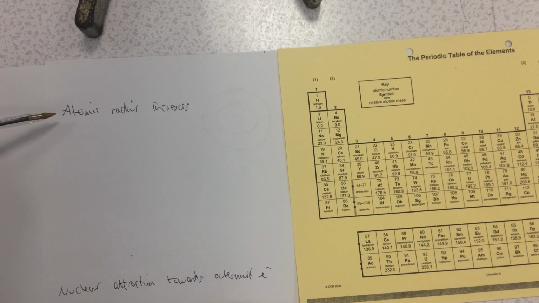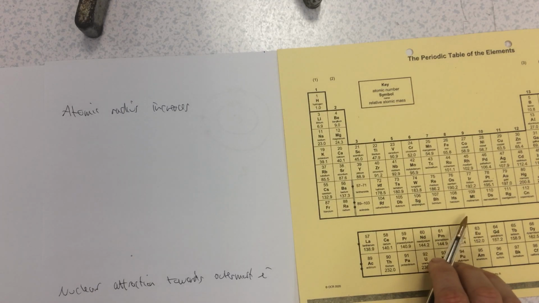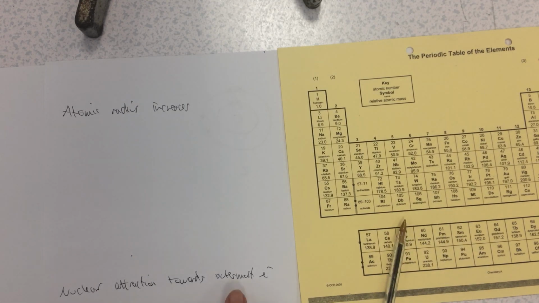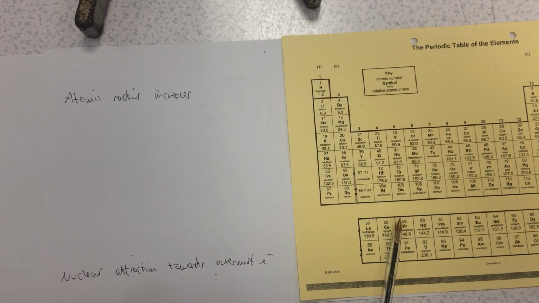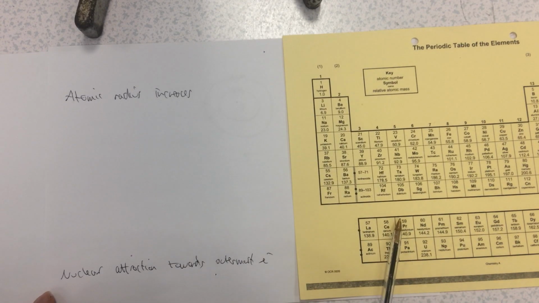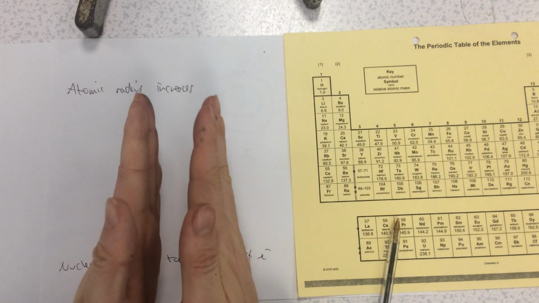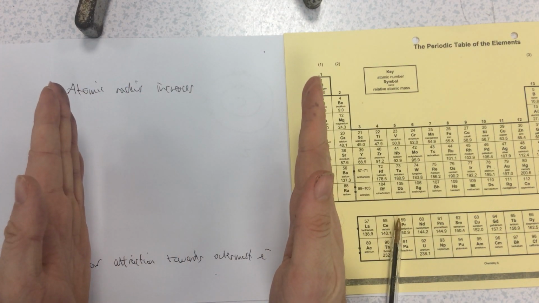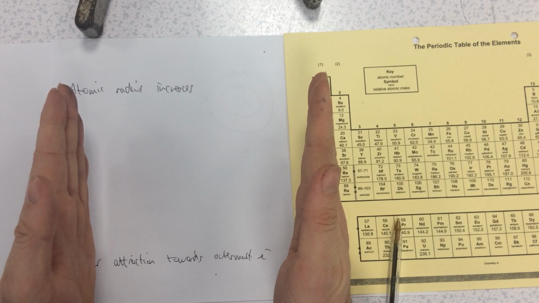So let's have a look at what effect the atomic radius would have on the nuclear attraction towards the outermost electron. Well, if your atomic radius increases, that means your outermost electron will be further away from the nucleus. So have a think about what happens with magnets. As magnets get further away from each other, does their attraction become stronger or weaker?